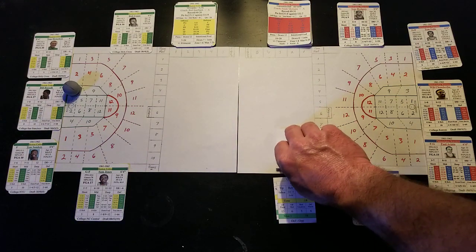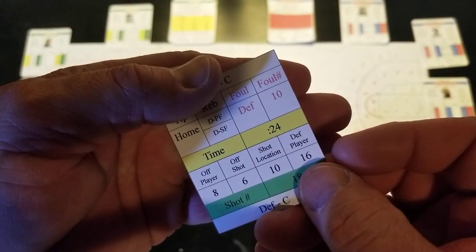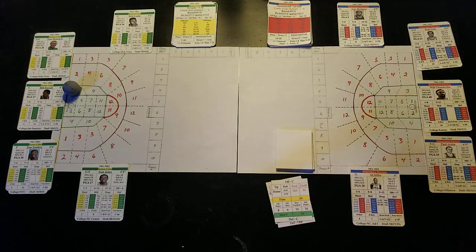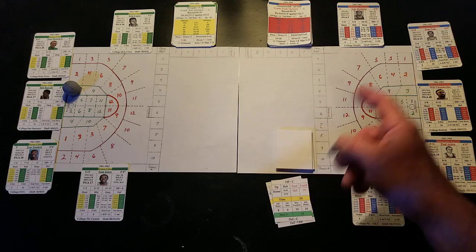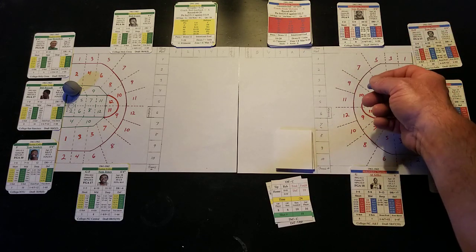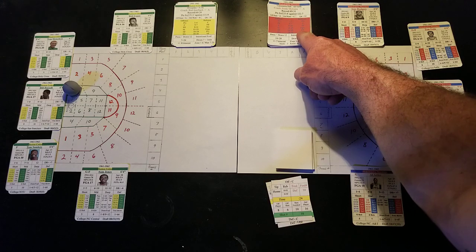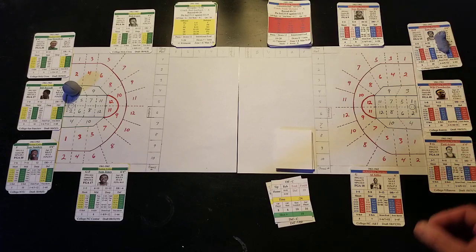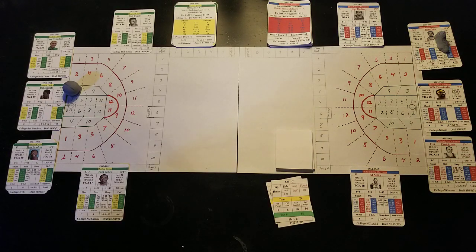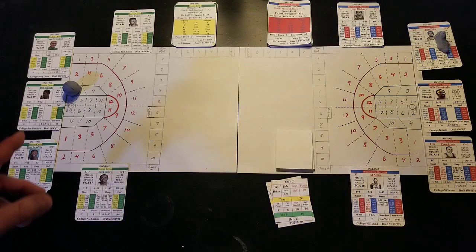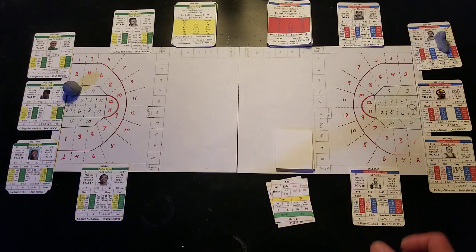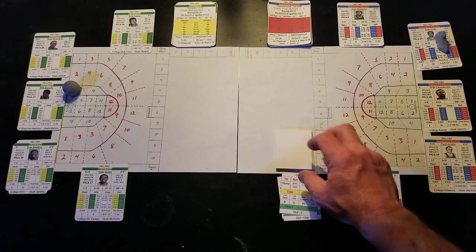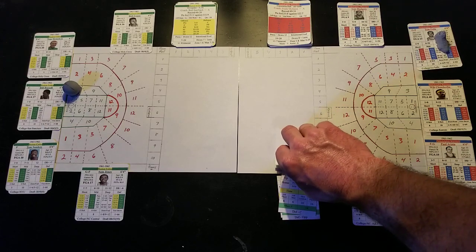I want to see the defender, and the defender is 16. I'll give you another version of this on the Warriors side. 16 is going to be the power forward, and the power forward is Tom Gola. So Tom is shooting, and now we're going to check the shot number.